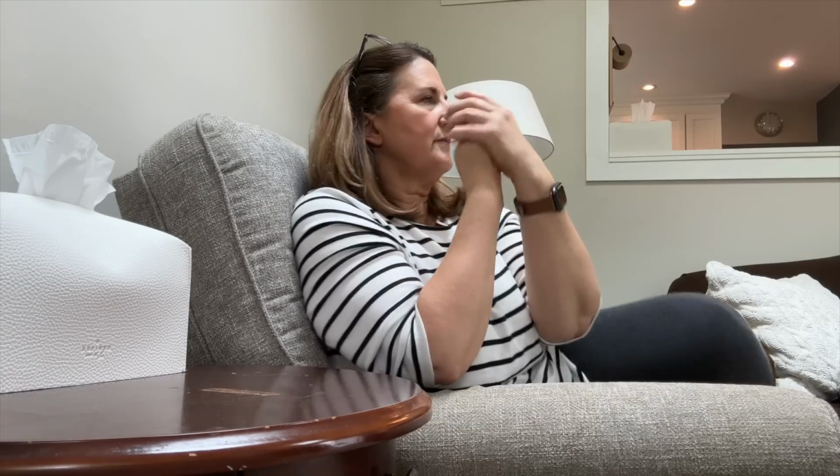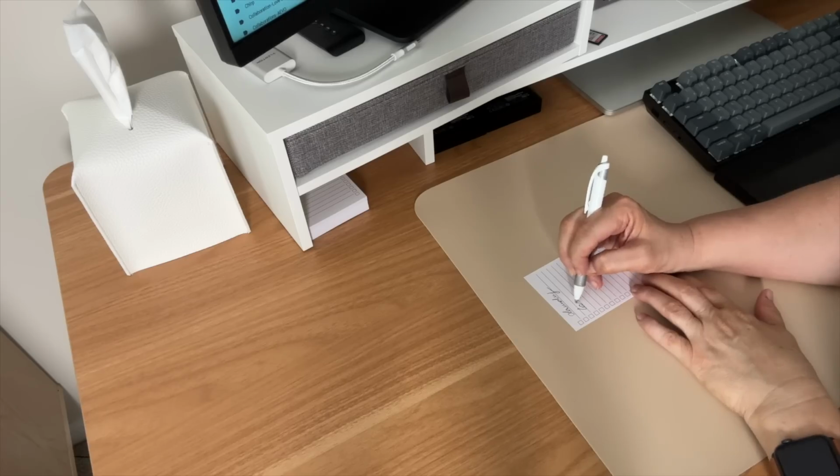Reading glasses, glass cleaners, lip balm, hand cream, cuticle oil or a balm, a nail file, floss or floss picks, tissues for obvious reasons, scissors, my favorite pens. Now let me show you where I have them all.